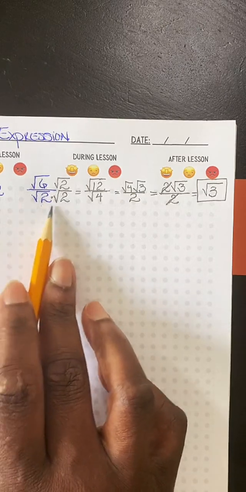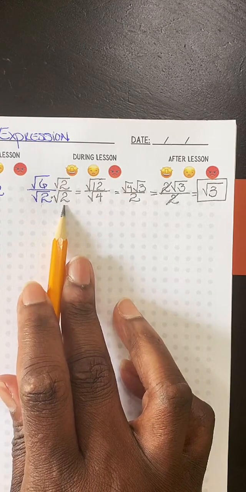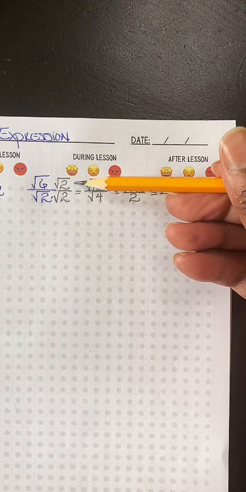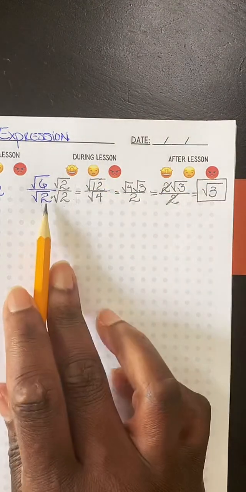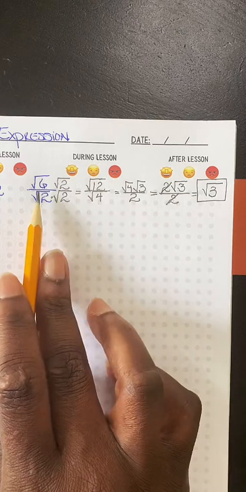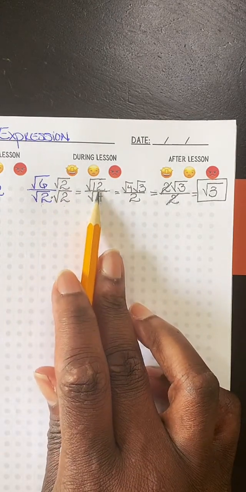So I basically multiplied by that square root of 2 times itself. Whatever I do in the denominator, I do in the numerator as well. So now square root of 2 gives me square root of 4, and then 6 times 2 gives me 12. So I got the square root of 12.